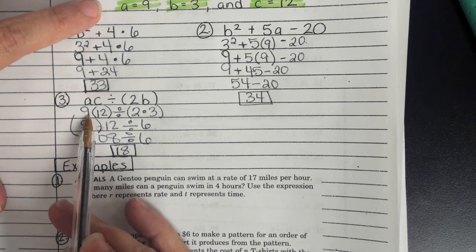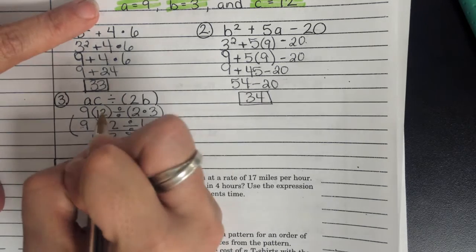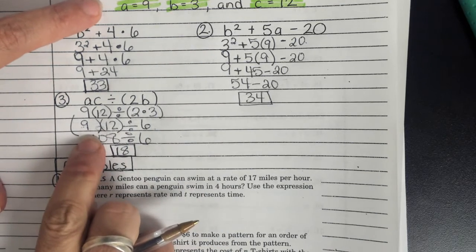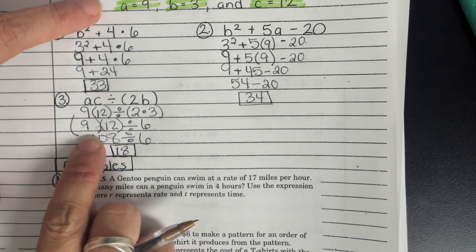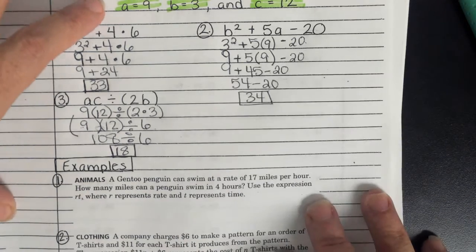The 12 and the 9 are multiplied? Yeah, I got 18. Oh, I swapped them, didn't I? Yeah. It doesn't matter. 12 is in the parentheses. You can put both in parentheses. It really doesn't matter. You'll see a lot of parentheses later, I'll just be honest.